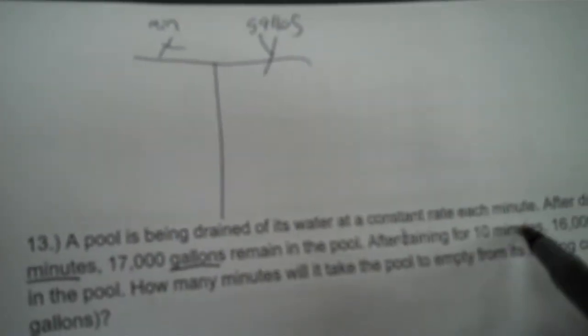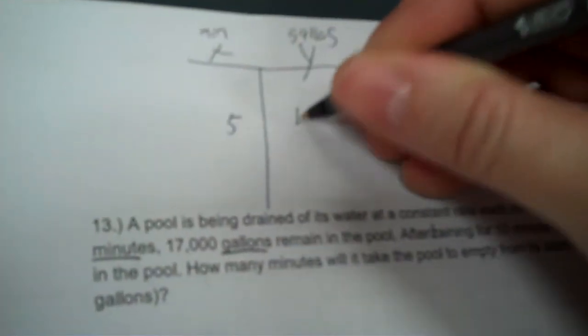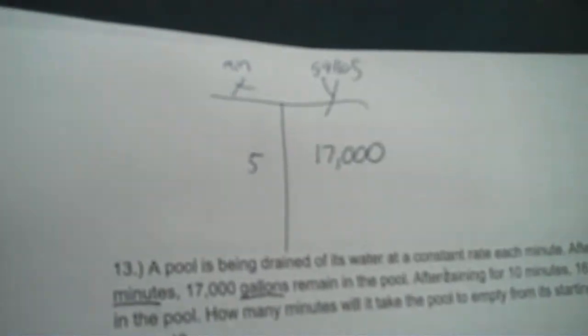Now the first sentence, it doesn't say any numbers at all. So a pool is being drained of water at a constant rate each minute. So let's not put anything. Then after draining for 5 minutes, 17,000 gallons are in the pool. So I put 5, 17,000. After 10 minutes, 16,000 gallons remain in the pool.